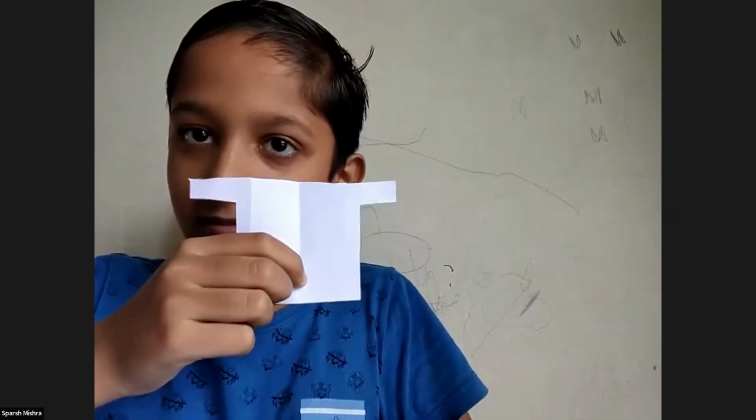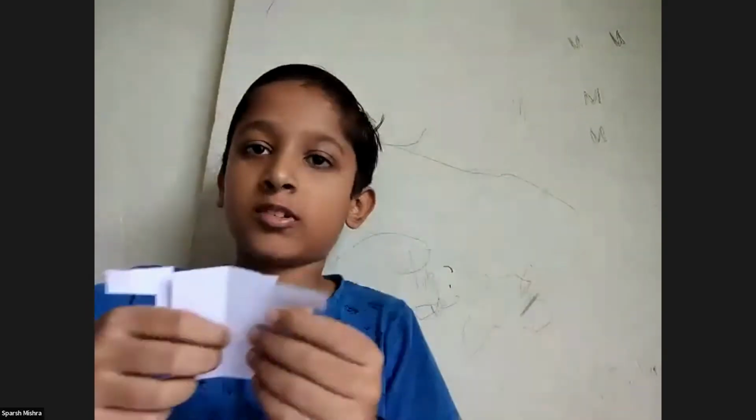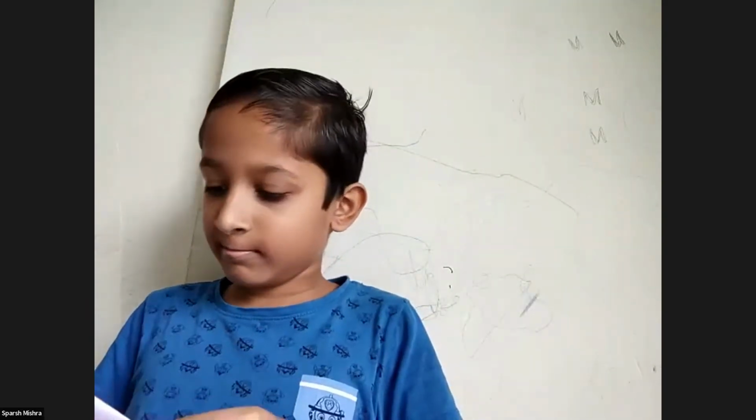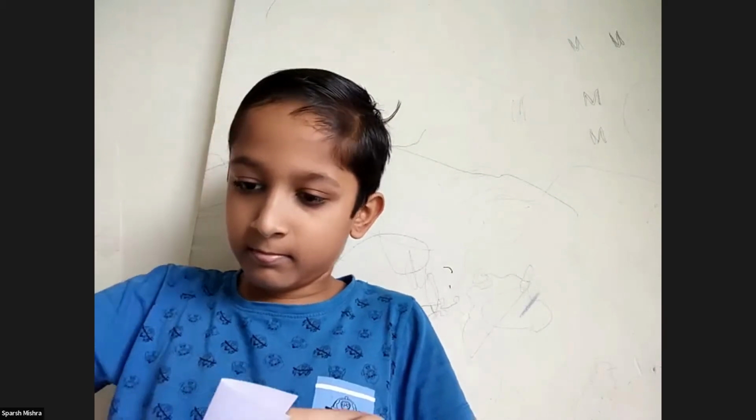Sparsh, very nice. So Sparsh, you have also got a T, but for you the middle line is very thick. That's the only difference. This is also like a very thick T. But did you see? Many of us got this T, but some of you have got a different shape. Sanyam, Harshika, Praman, they all got a different shape. So can you think why most of us got a T, but some of them have got a different shape?